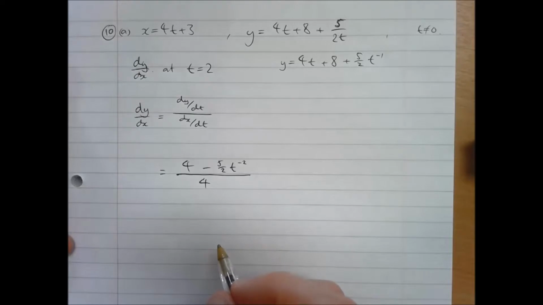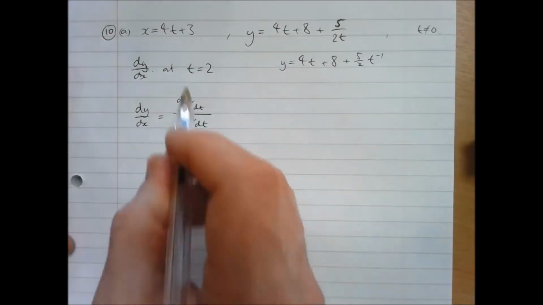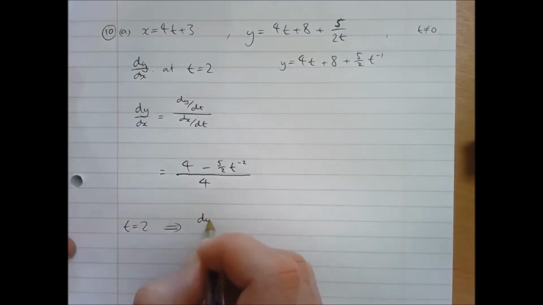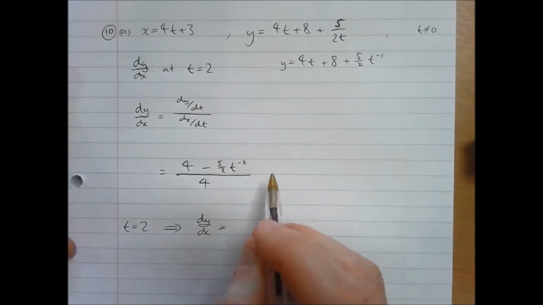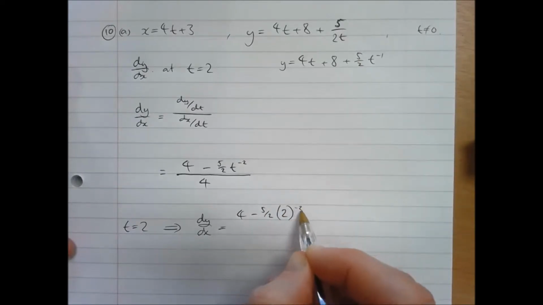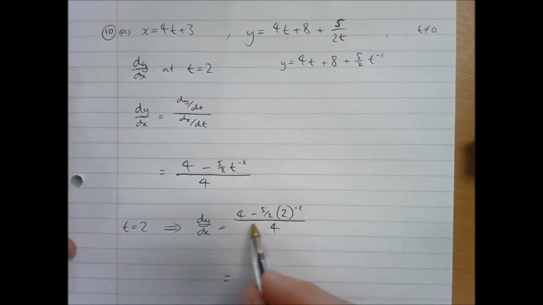Bit of tidying up to do. Possibly, although I haven't said that we're substituting in t equals 2. So we're substituting in t equals 2, so we might as well do that straight away and then tidy up later. So we've got 4 minus 5 over 2, then sub in the 2. Now you could try checking that through on a calculator, being careful to make sure that you leave it in exact form at the end. The 2 to the minus 2 should come out as a quarter, of course.